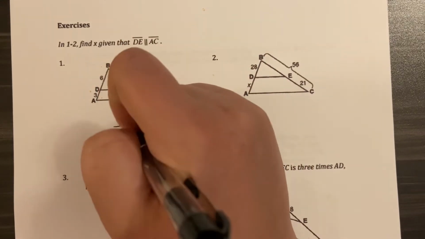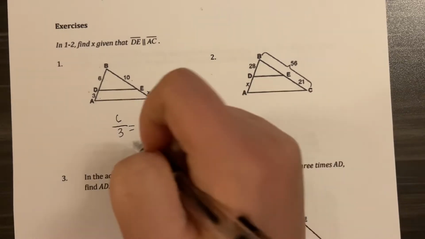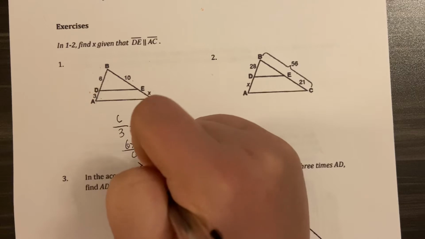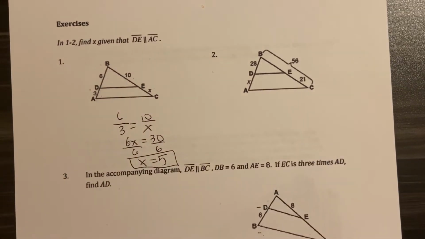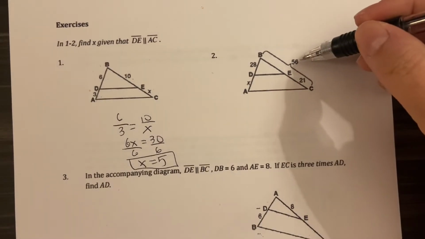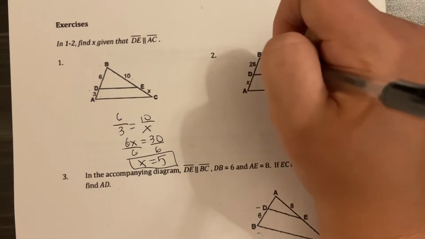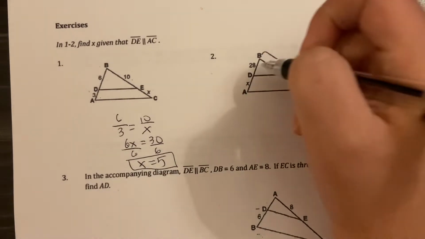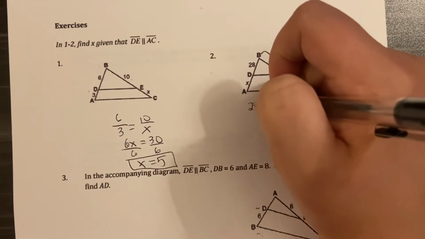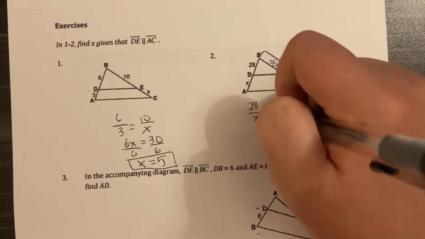6 over 3 will equal 10 over x. Okay, and then cross multiplying that, 6x would equal 30, divided by 6, and you get x is 5. So that was a lot faster than having to take the time to draw them separate. And I could do that on this one as well, because BE I can find by doing 56 minus 21, which is actually 35. And then now, since it's on the sides being split by DE, I could do 28 over x will equal 35 over 21.